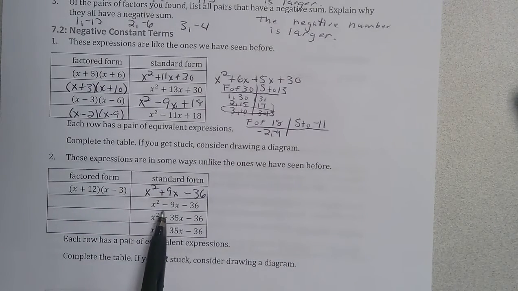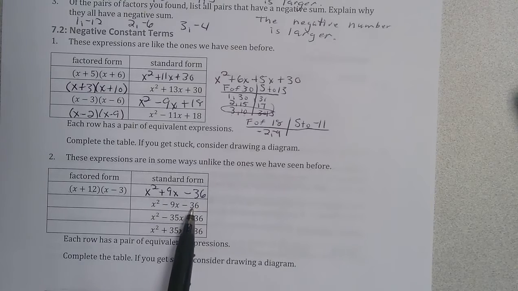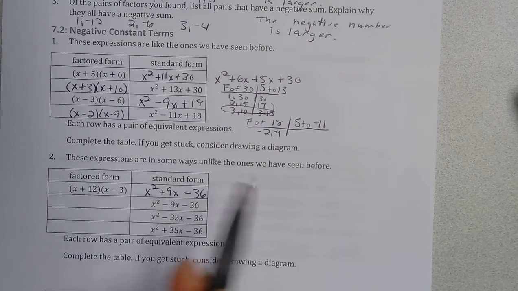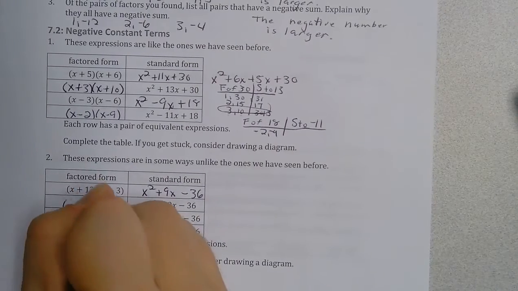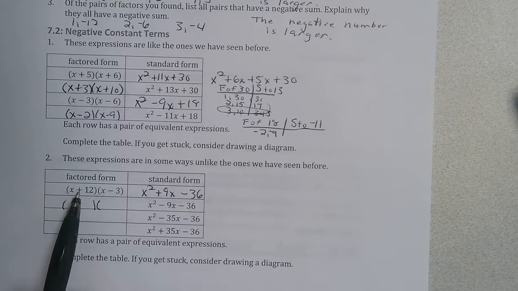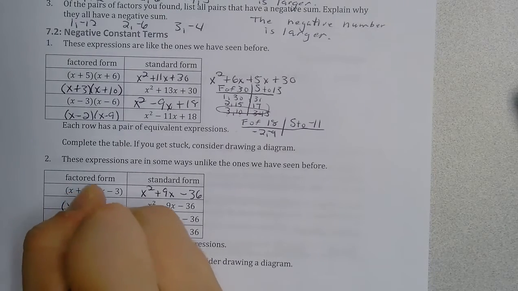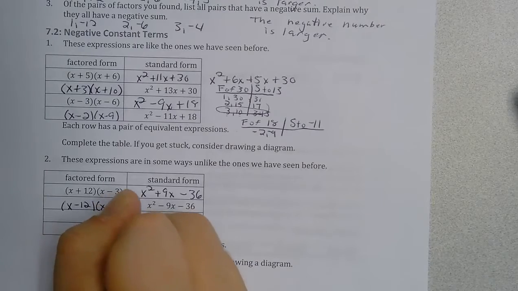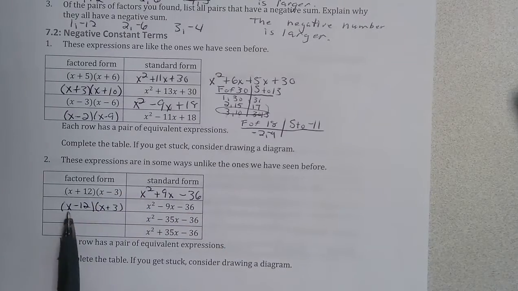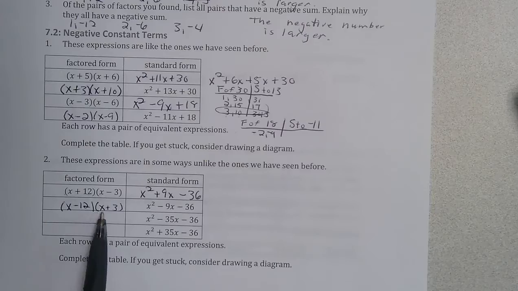And then looking similarly, I notice I have a sum of negative 9 and a product of negative 36. So I think I can just switch them. And what I mean by switch them is change this to negative and change this to positive. So I have x minus 12 and x plus 3. So I'm going to have x squared plus 3x minus 12x and then minus 36.